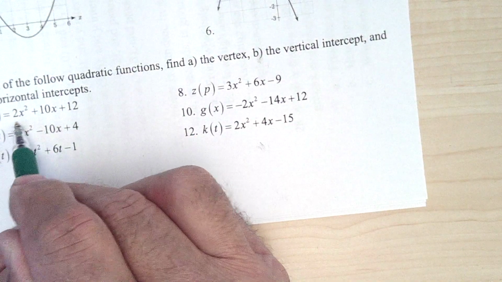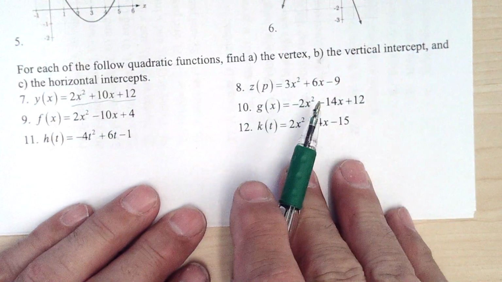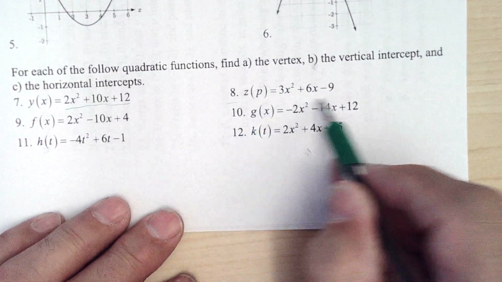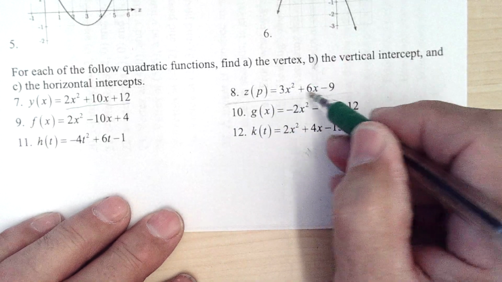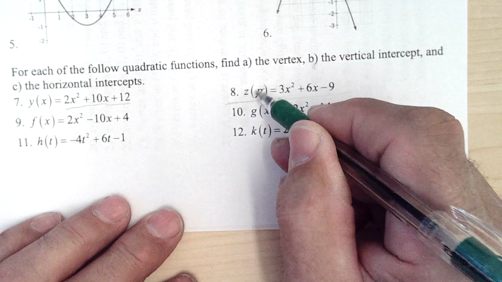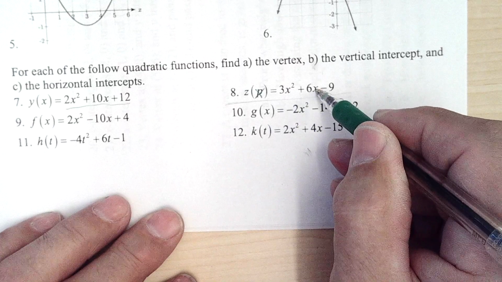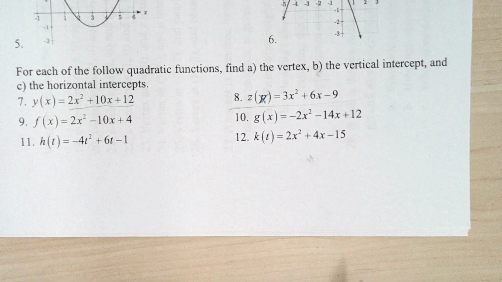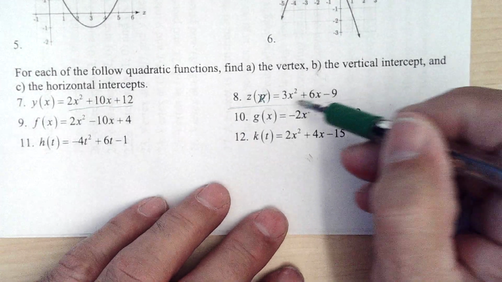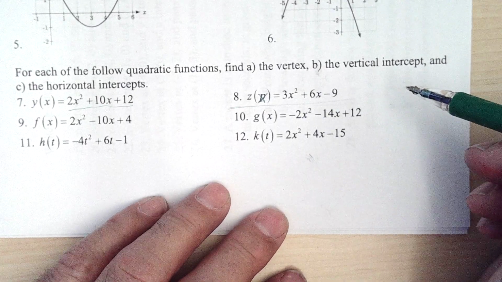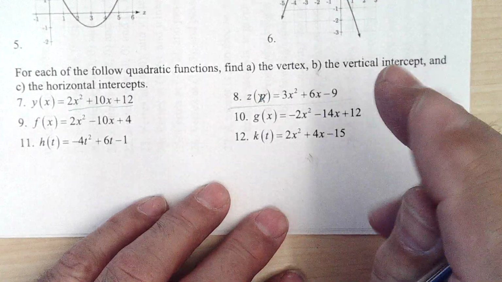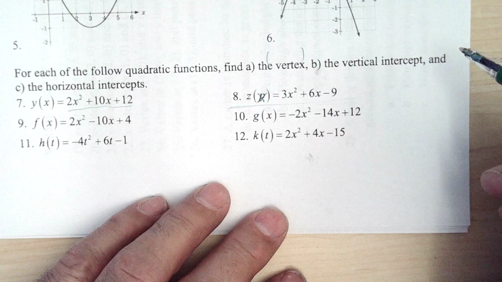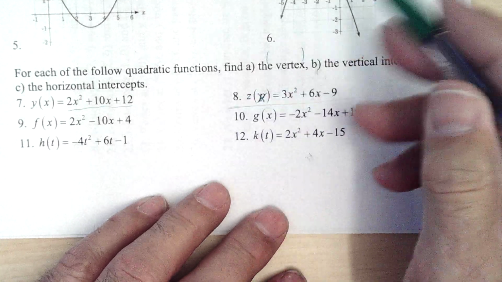Now, if it's in general form like these, let's see, which ones you had to do here? 8. And unfortunately, I signed 8 and they mixed up the variables. So let's just call x instead of p's. These should have been p's or this should have been x. Okay. Vertex. Well, you could take Desmos out and graph it and click on it and you get the vertex coordinates. It's going to be a point over some and up some or whatever.